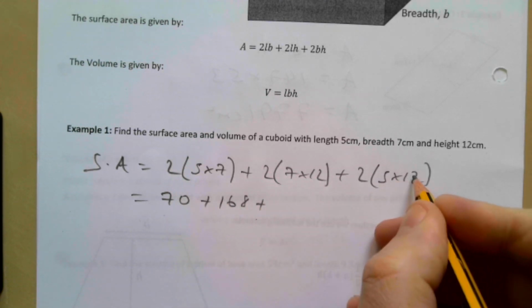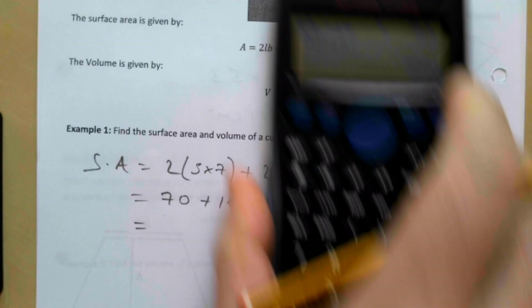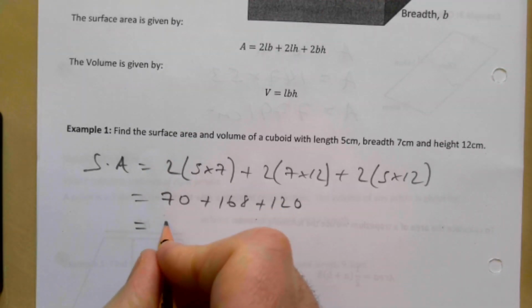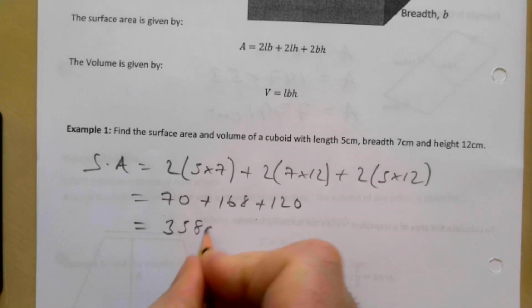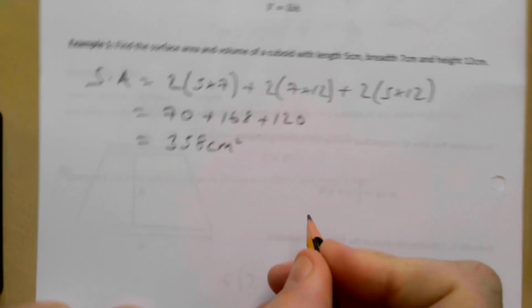And 5 times 12 is 60, so that's 120. I'm sure I trust myself to add that in my head. So 70 plus 168 plus 120 gives me 358. And that then, are we in centimeters? We are, so it's centimeters squared for area.